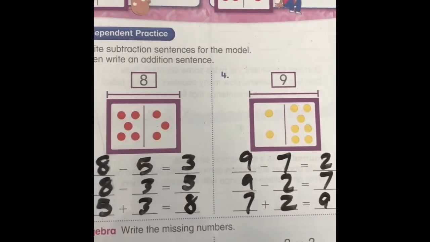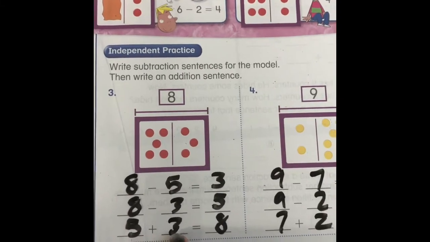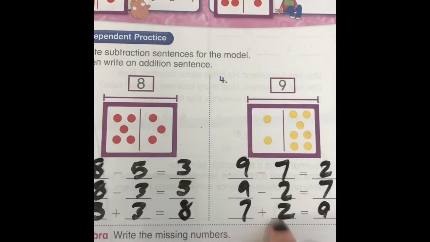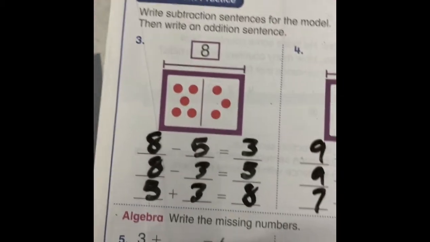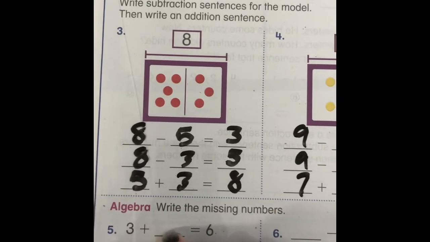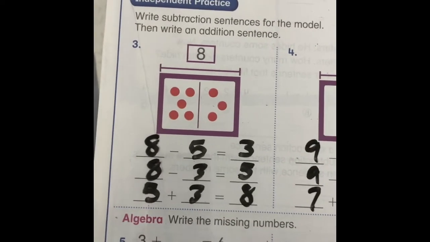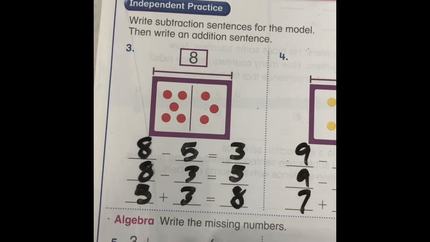Okay, is this what you have? Now remember, you could have put 3 and 5 here and that would have been okay, or 2 and 7. Okay, let's go on to the algebra. Don't let that scare you. 3 plus what will give us 6? That's really what that says. 3 plus what will give us 6?